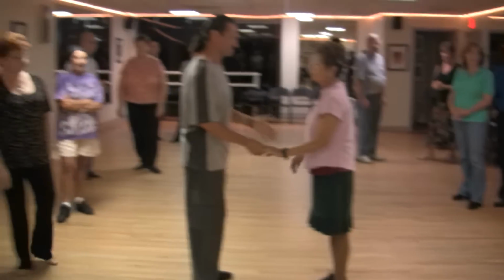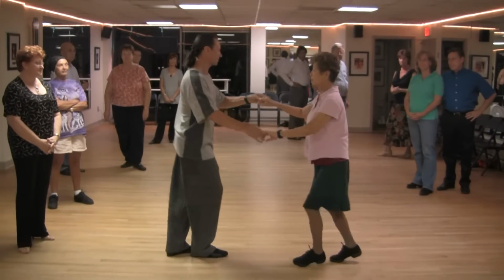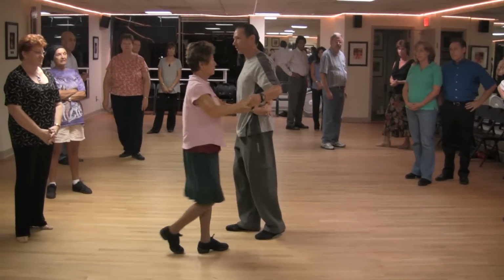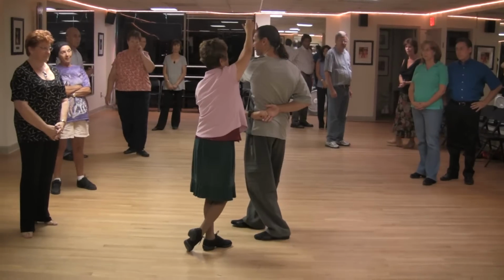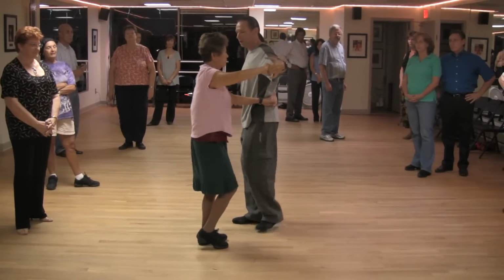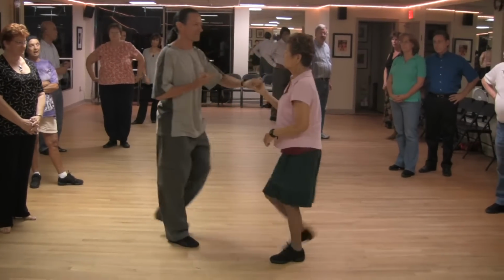Under my arm. 1, 2, 3. 1, 2, 3. Rock, step. 1, 2, 3. 1, 2, 3. Rock, step. See her arm? I don't do this. That's bringing myself back. Under my arm. Do your rock step again. Rock, step. Under my arm.